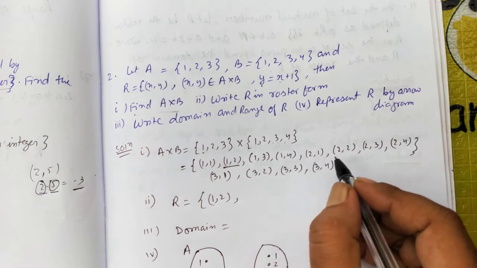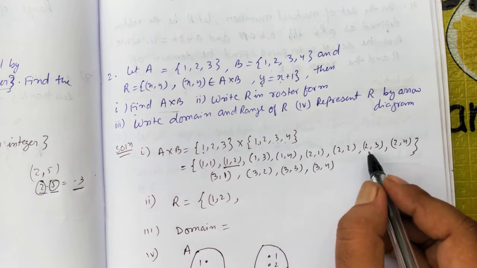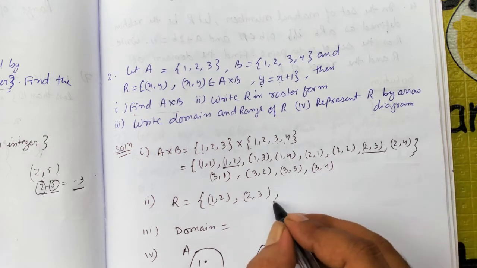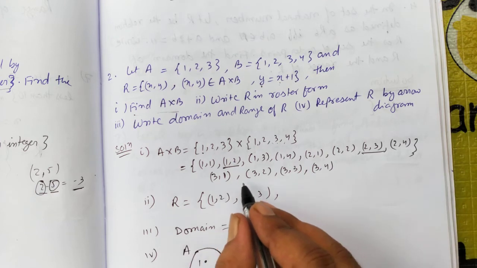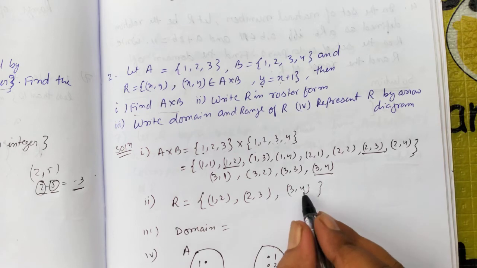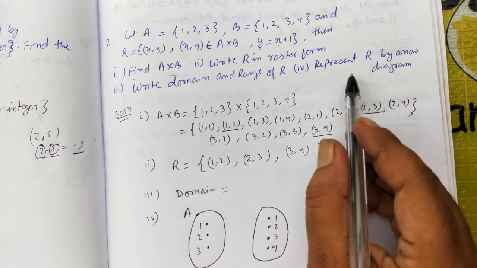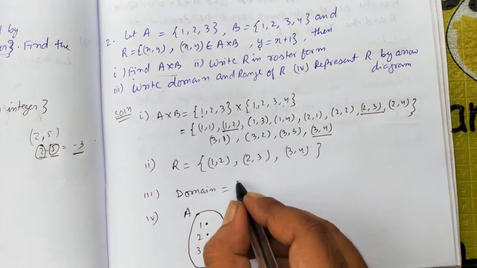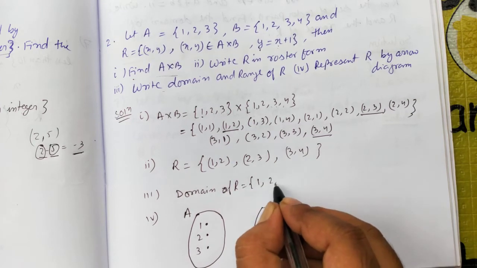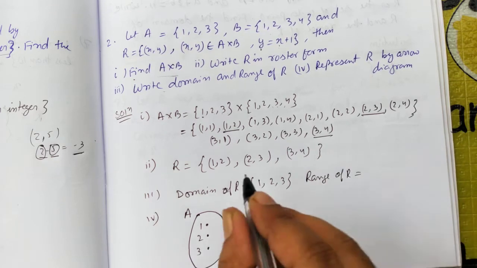I can write (1,2), (2,3). The second number must be 1 more, so (3,4). So this is the relation. Now find the domain and range. The domain will be the first elements, that is 1, 2, 3, and the range will be the second elements, 2, 3, 4.